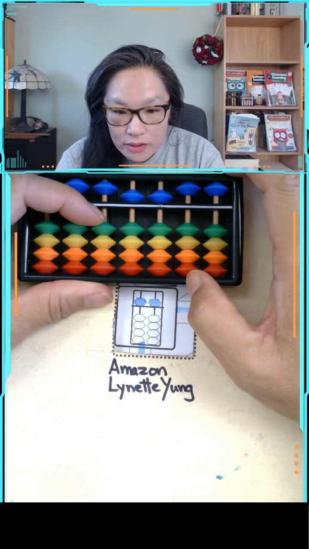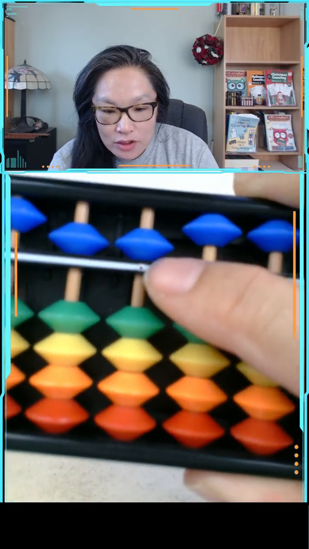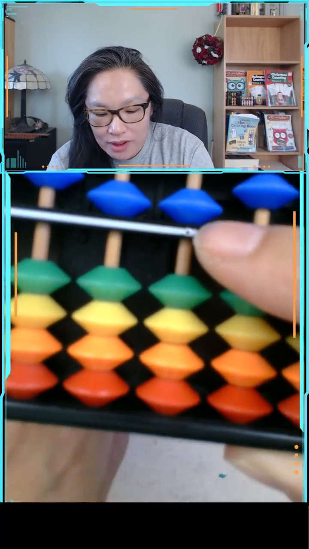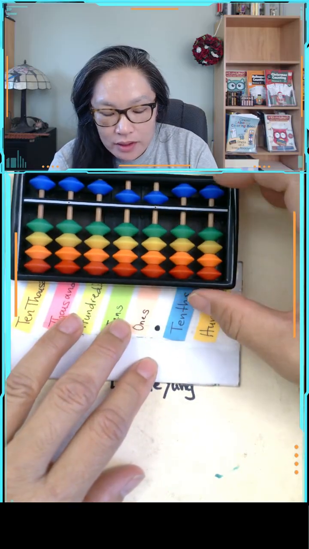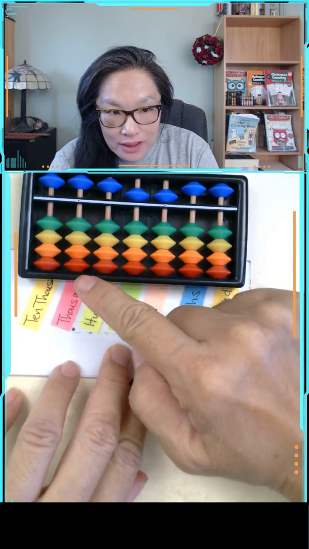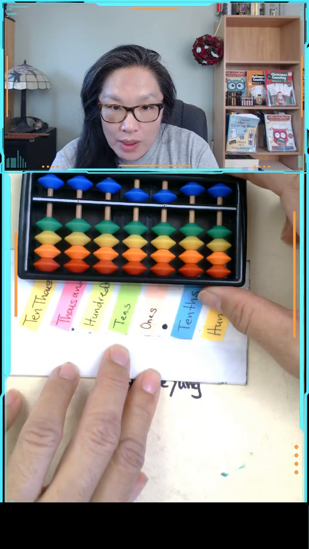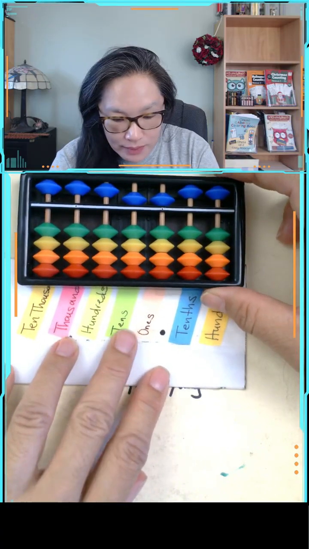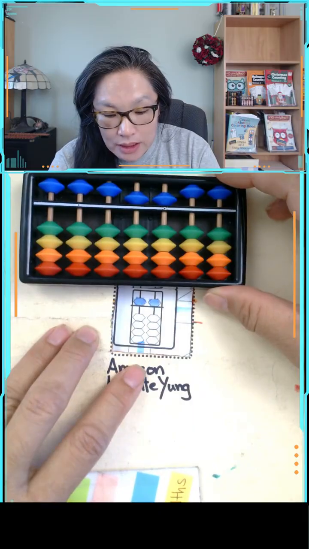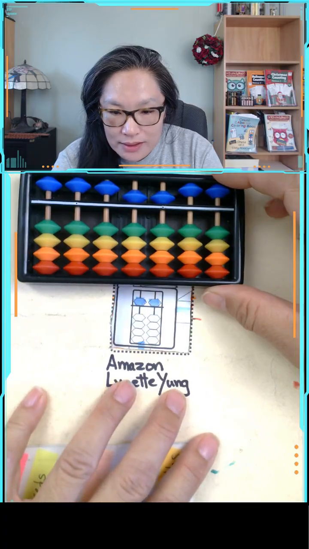Aha, see, that's a good question. The reason why is I have this dot right here. This is my label. That label tells me it is my ones place. That's why. Thank you for the comment. So we have our ones, tens, hundreds, thousands, ten thousands. I'm okay with any questions about the abacus. Please let me know what questions you have about the abacus. But if you start talking about rubbish, then it doesn't make sense. You know what I mean?